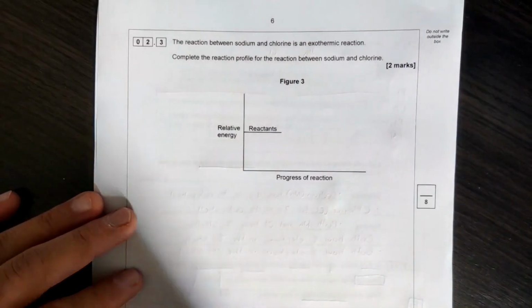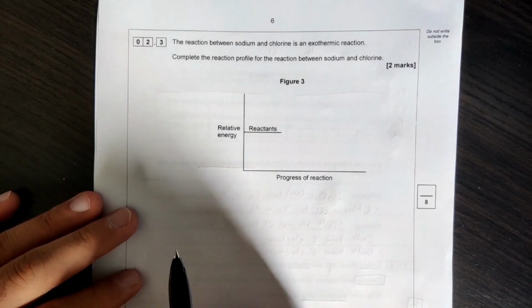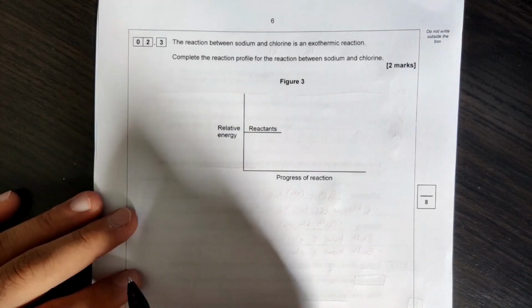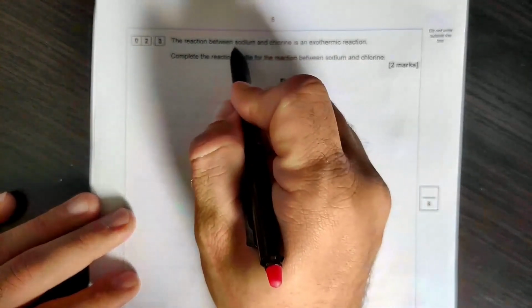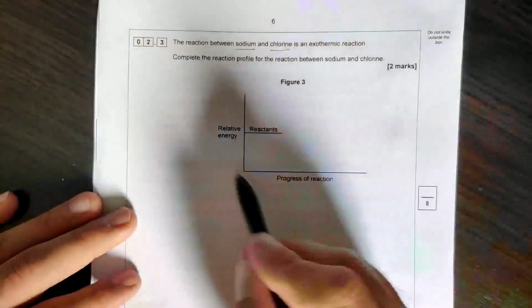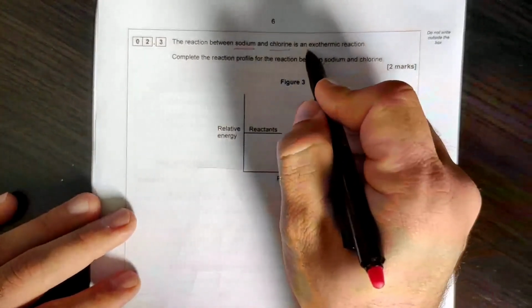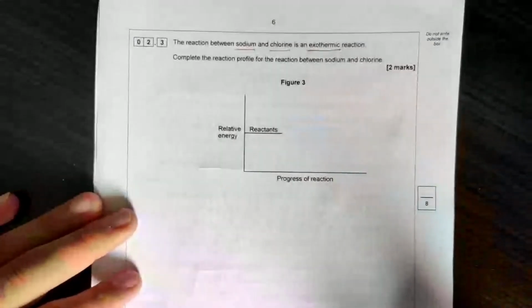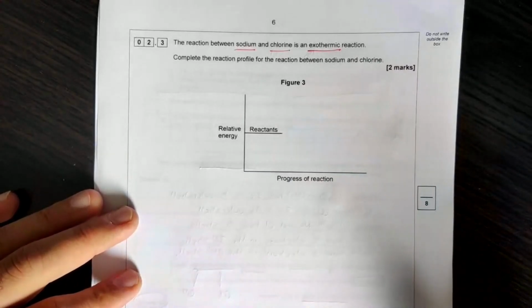Okay. Question 2.3. The reaction between sodium and chlorine is an exothermic reaction. Complete the reaction profile for the reaction between sodium and chlorine, okay? Now here is the clue. This is more or less irrelevant because sodium and chlorine, well, those are the reactants really, but the clue here is that the reaction is exothermic, okay? So what does that mean? It means that the energy given out is going to be bigger than the energy taken in.